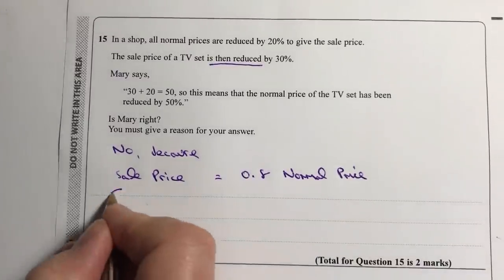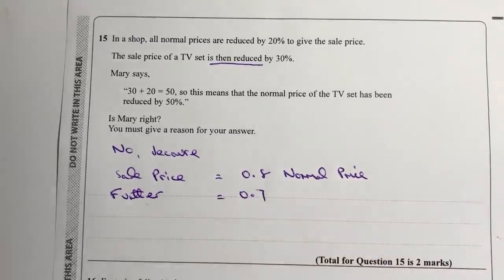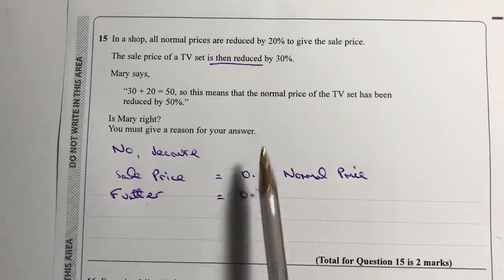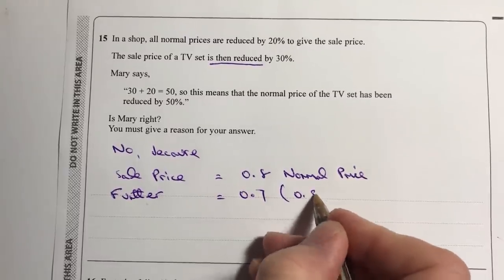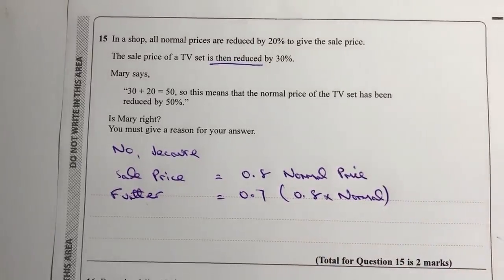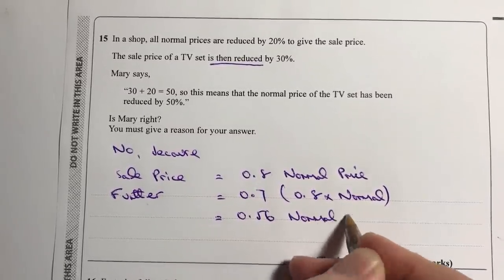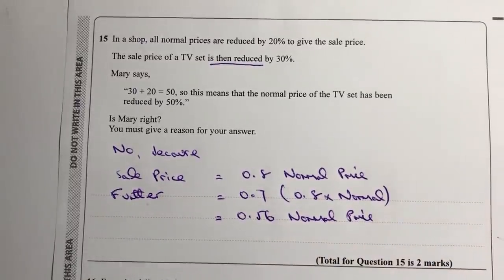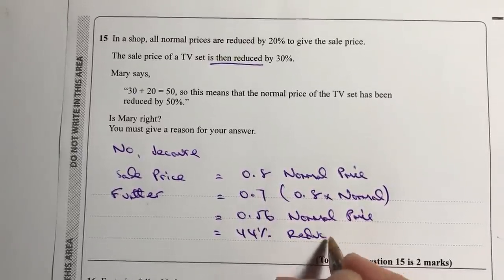It's then a further reduction, and that further reduction is going to be 0.7. So in other words, this reduction of 30%, so 70%, is going to be 70% of the sale price, 0.8 times the normal. So what you've actually got at the end of it, if we look at how we multiply that out, is 0.7 times 0.8. So that's actually the same as saying 0.56 of the normal price, which really is the equivalent to a 44% reduction, not a 50% reduction.